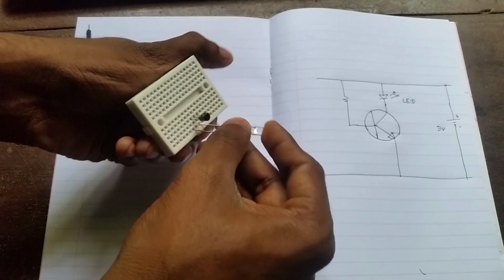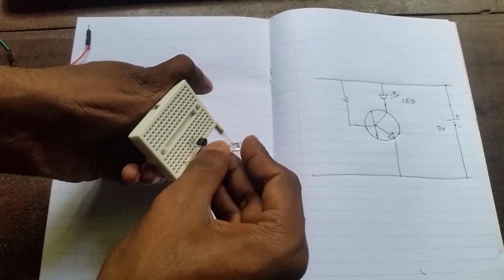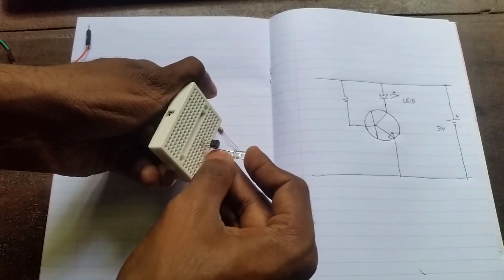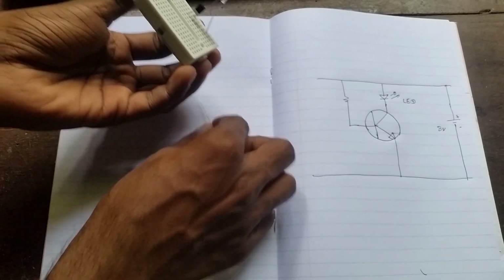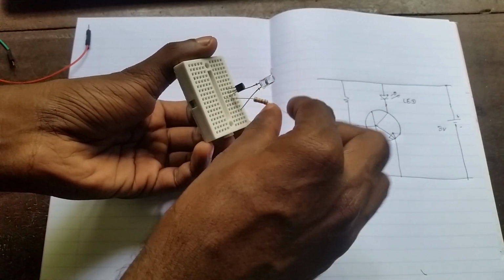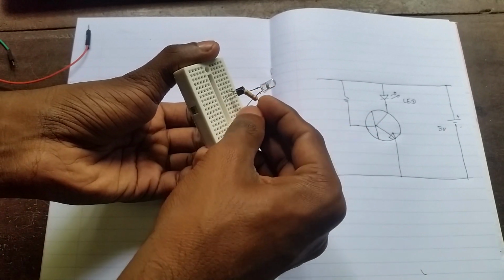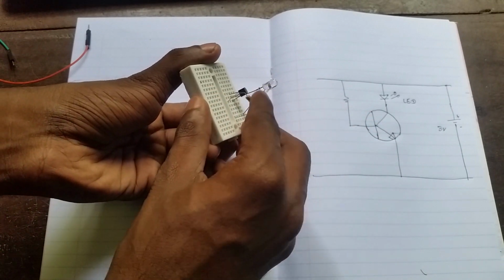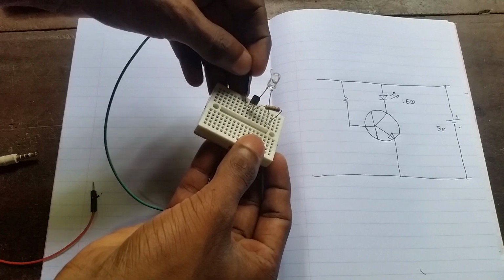Connect your LED minus pin to the transistor collector pin. Take your resistor. Connect one pin to the transistor base and the other pin to the LED plus pin.